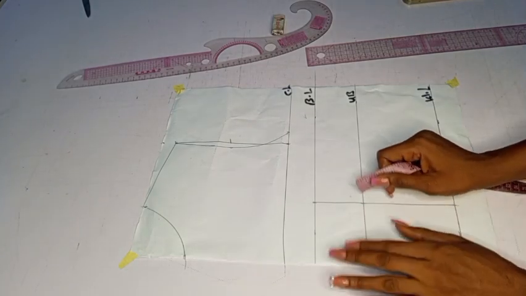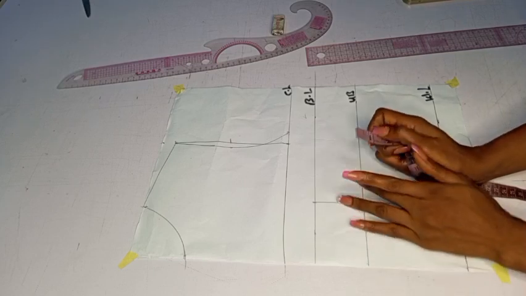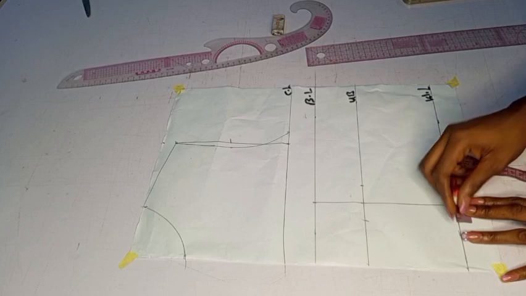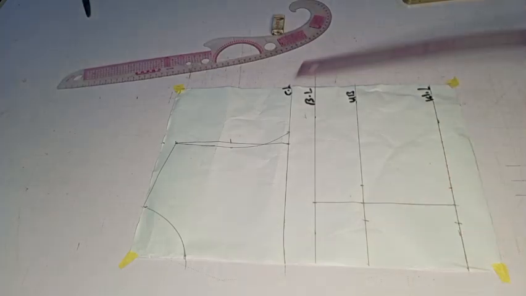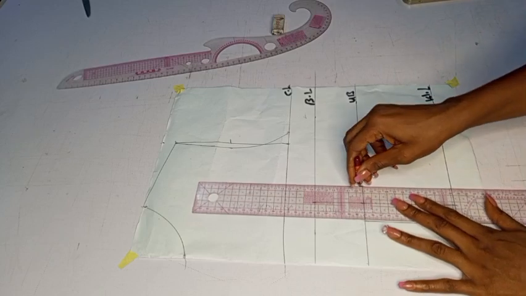On the under bust line, on this side, I'm going to be marking 1 inch. And then on the other side, I'm going to be marking 1 inch as well. But if you're a plus size person, you can mark 1.5 inches on the center front. Then on the side front, you can mark 2 inches. All right, I'll connect the points together this way.